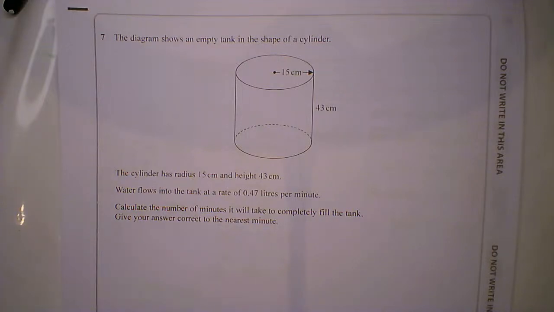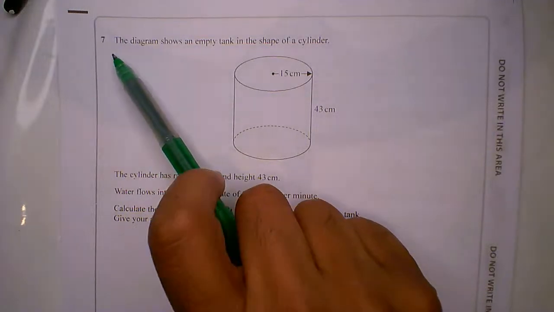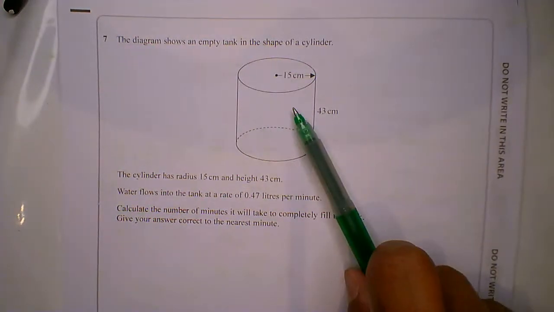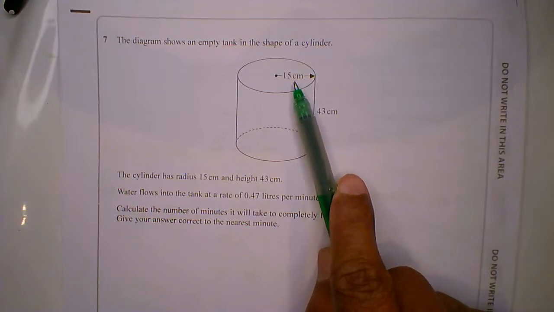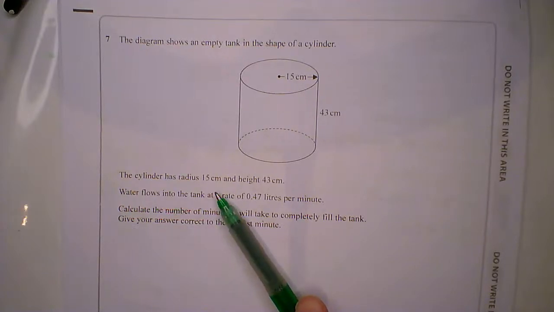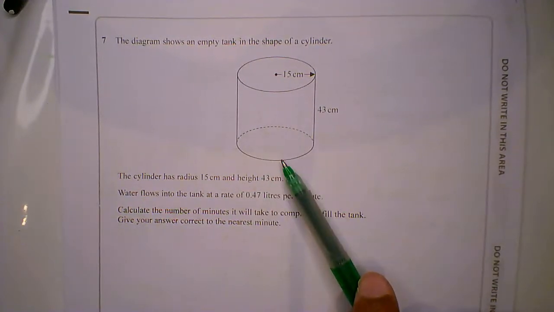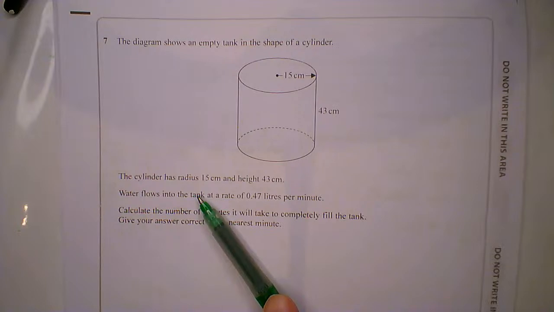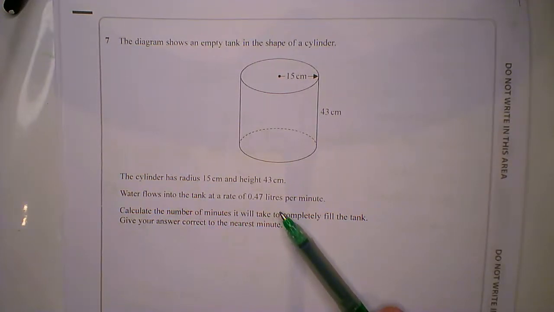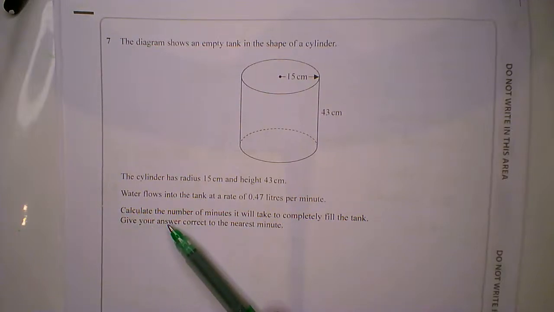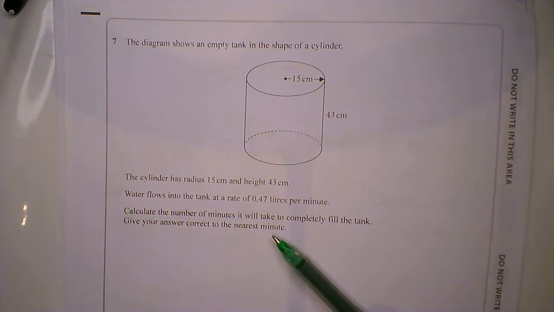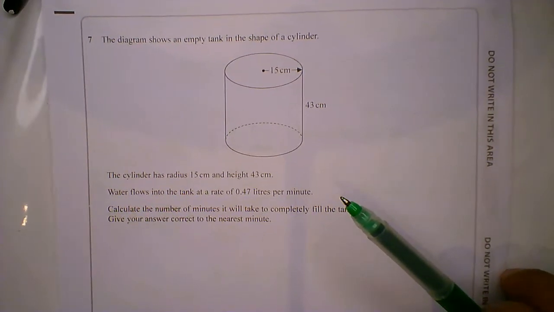If you need more time, press pause. When you're ready, press play. Question 7, the diagram shows an empty tank in the shape of a cylinder. So we've got this, and you can see there's 15 here that represents the radius, and 43 is the height. The cylinder has a radius of 15 and a height of 43, so that matches the information. Water flows into the tank at a rate of 0.47 liters per minute. Calculate the number of minutes it will take to completely fill the tank. Give your answer correct to the nearest minute. So there's quite a lot going on in this question.